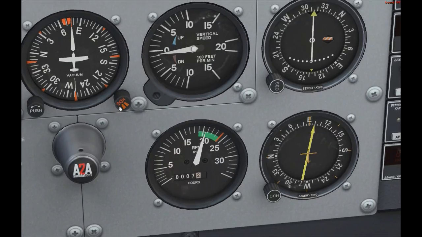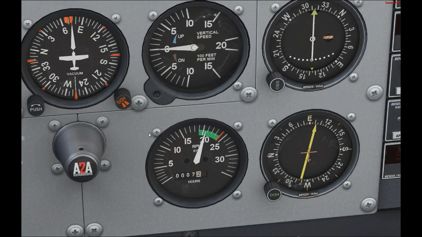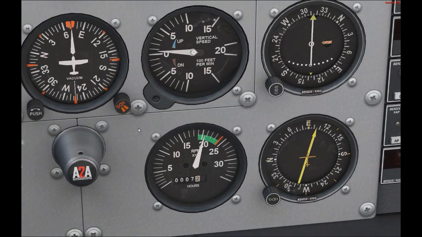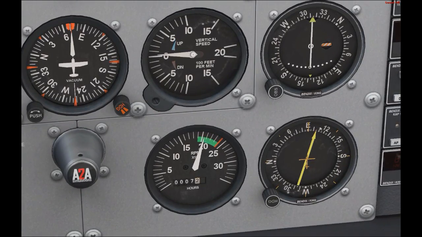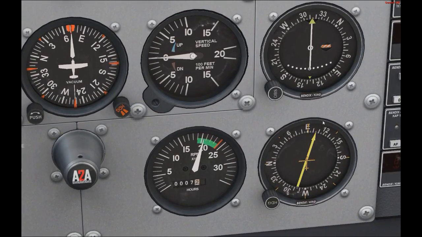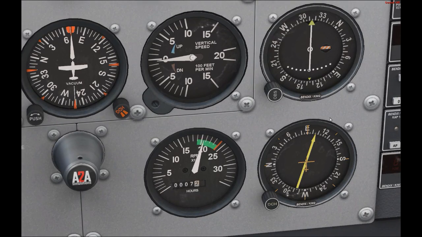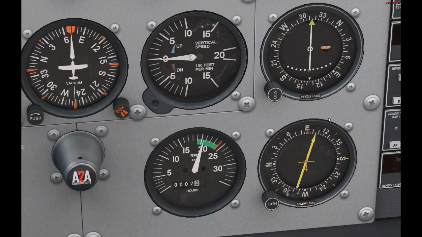So it now turns 20 degrees to the left. So we want the ADF indicator to display 20 degrees to the right. At the moment it's showing 15. So what we'll do is simply be patient and wait and see what the ADF indicator does.